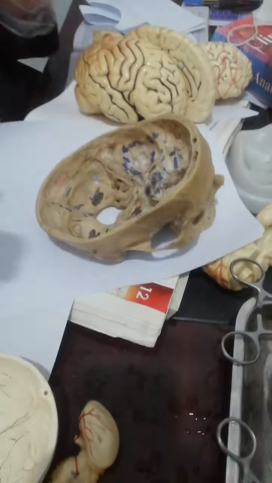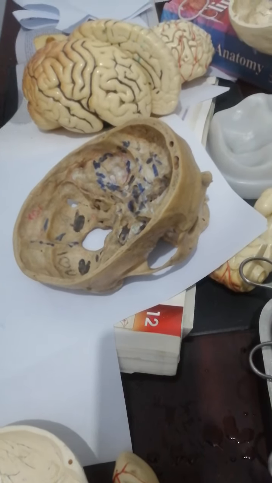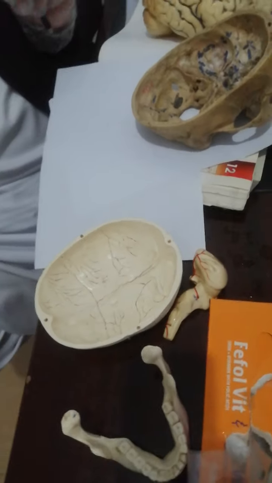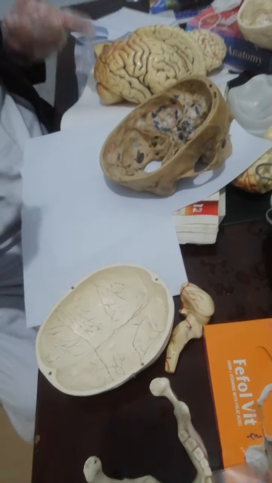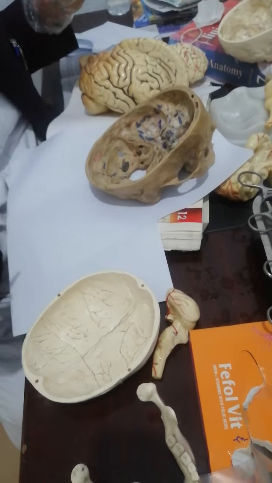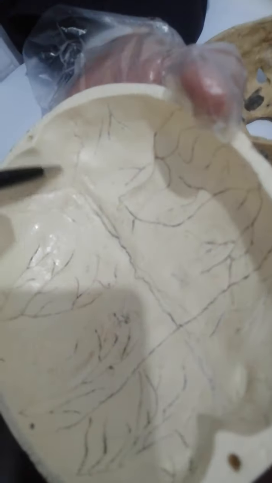Everywhere this endosteal layer or periosteum and the dura mater are fused with one another, except at some places, for example, over here in this area you can see this groove.